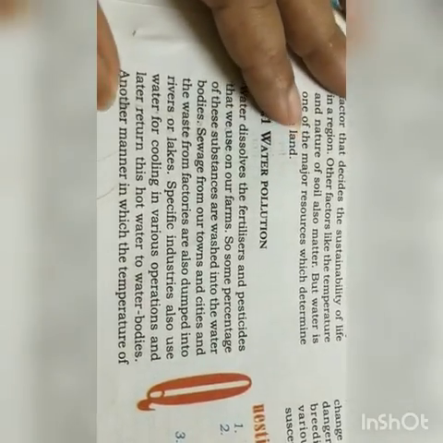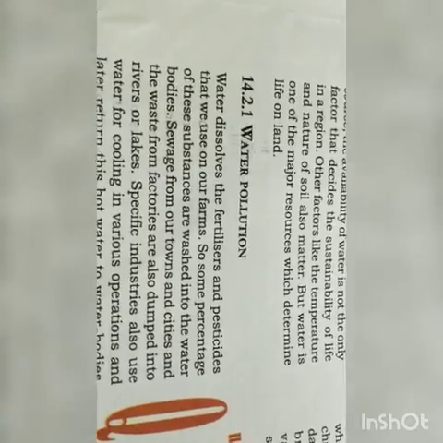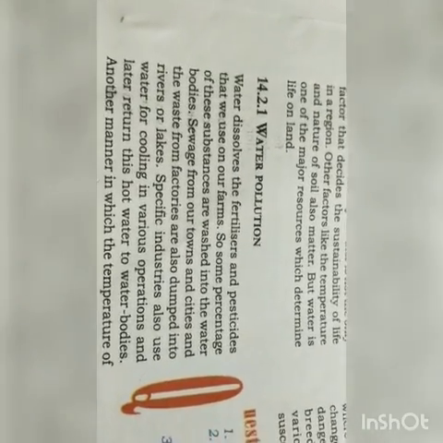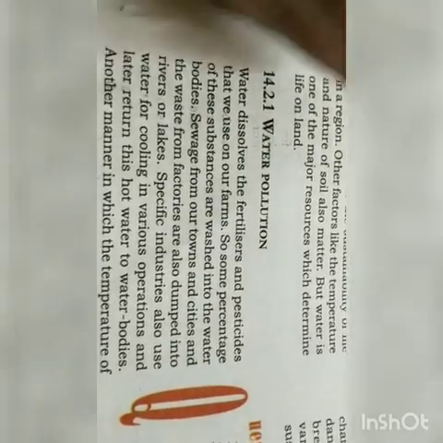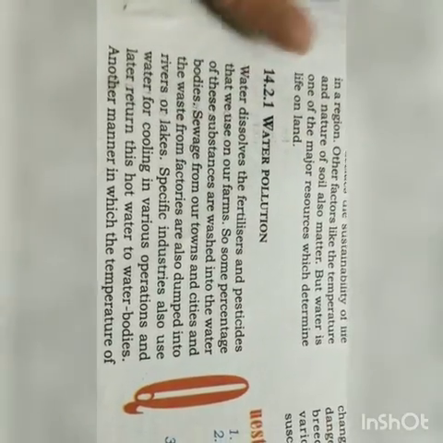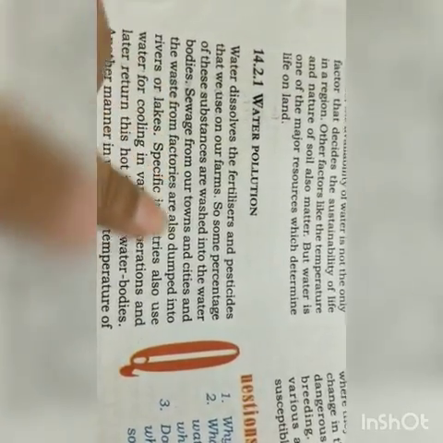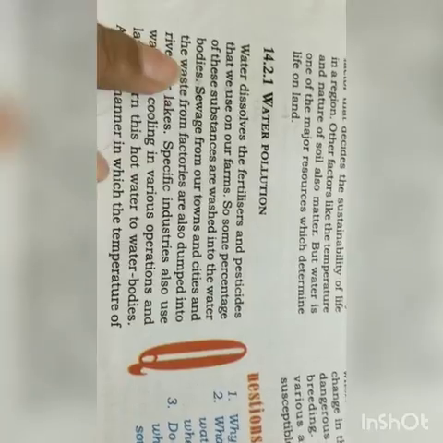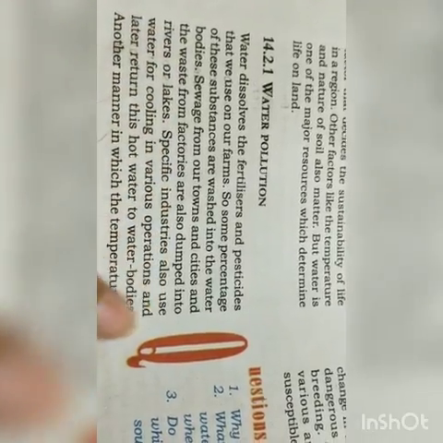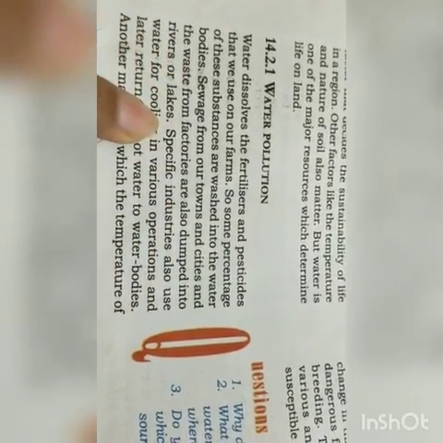Sometimes what happens is, when we are applying fertilizers and pesticides on the field and heavy rainfall comes, that rainfall will carry some percentage of those fertilizers or pesticides with it, and that enters the water bodies. Sewage from our towns and cities and the waste from factories are also dumped into rivers or lakes.